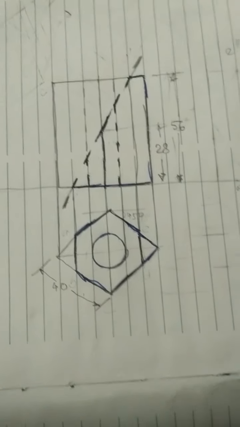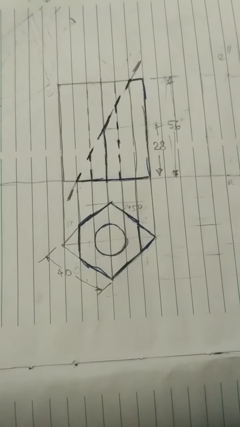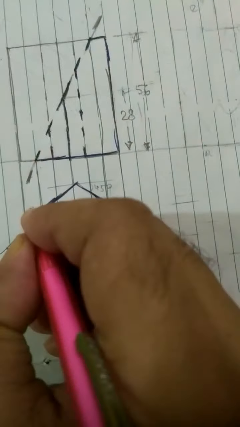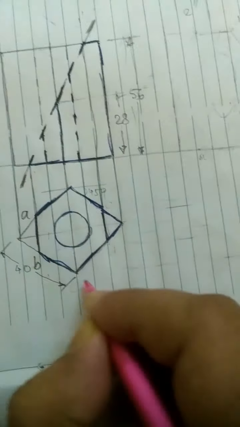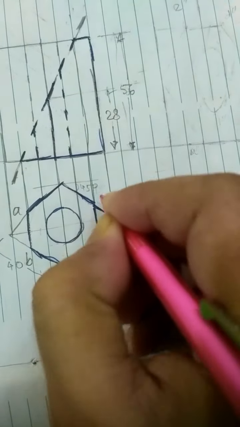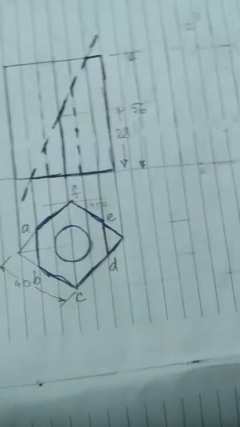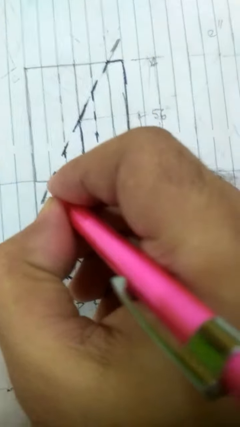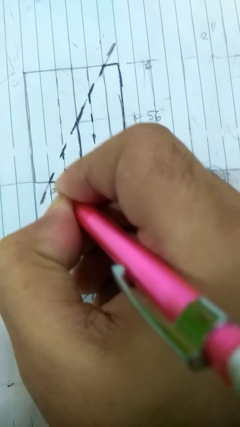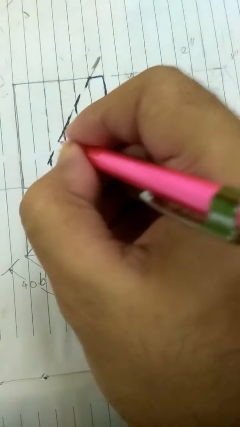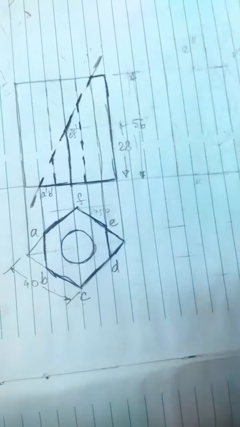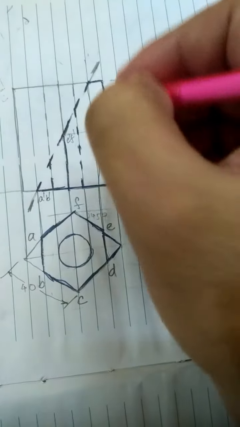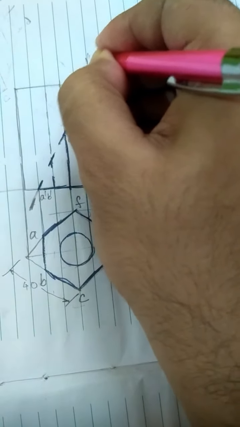So this is the top sectional view and front sectional view. And I give the names: this is A, B, C, D, E, F. Similarly here, this is A dash, B dash. This point will be C dash, F dash. Then this point will be D dash, E dash.